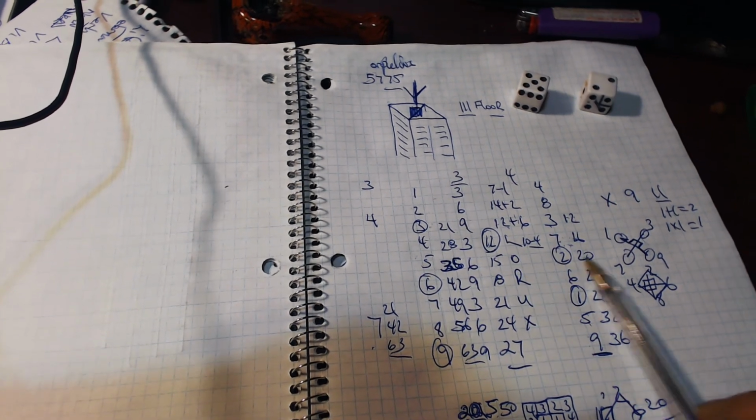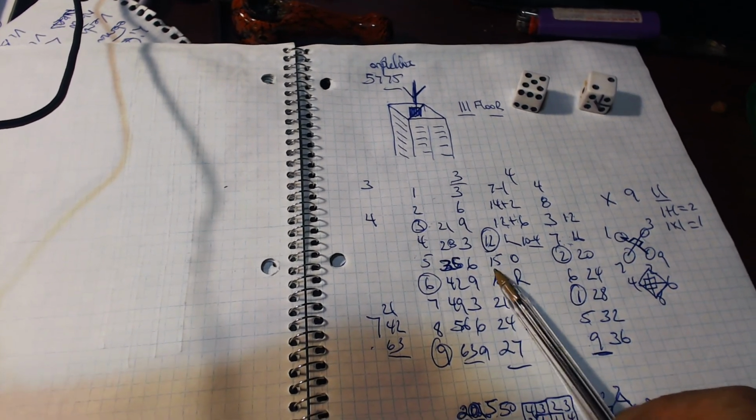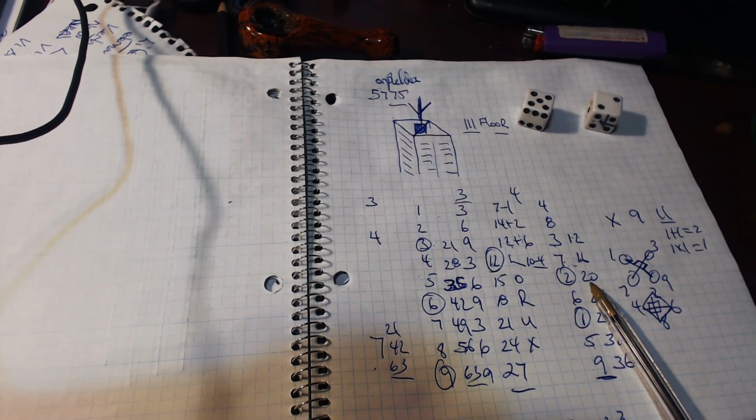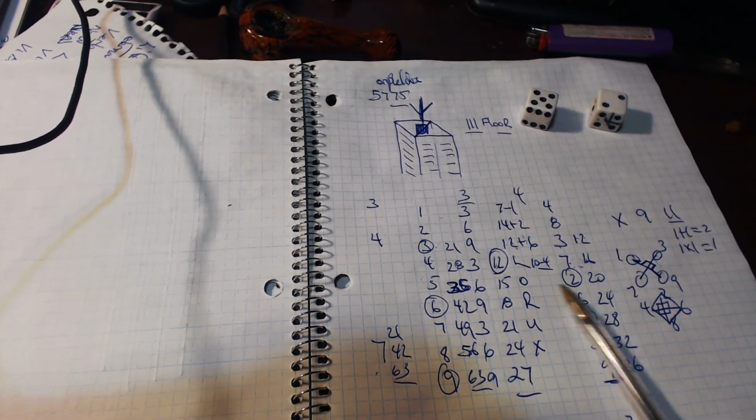We had 15, 20. When you add up 1 to 15, it equals 120. When you add up 1 to 20, it equals 210. The difference is the 90 birth.